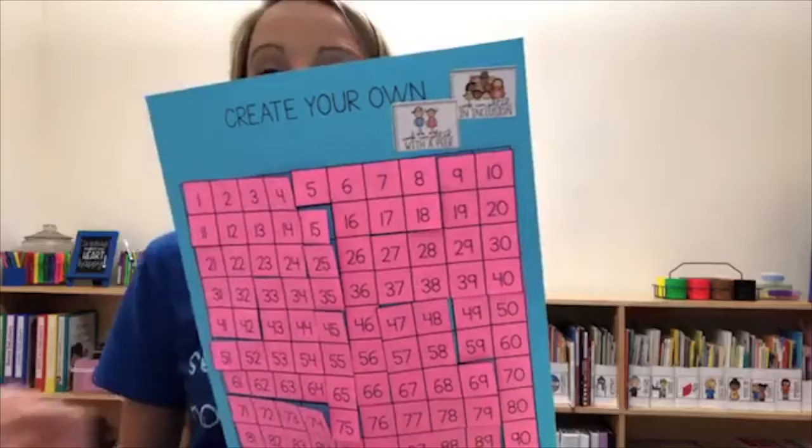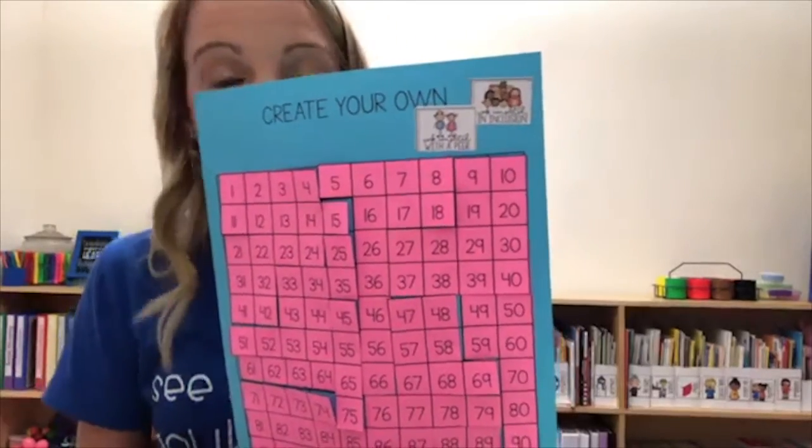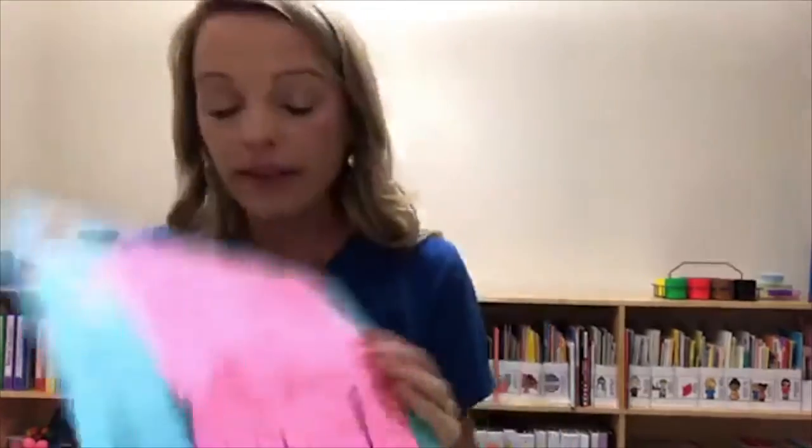Work completed in inclusion. And then we also said work completed with a peer. I saw that. Work completed with a peer, which is great for inclusion. That's awesome. Work completed with a peer, work completed in inclusion, okay? So this child could be in any grade. They could have cut them out. Maybe the teacher pre-cut them.